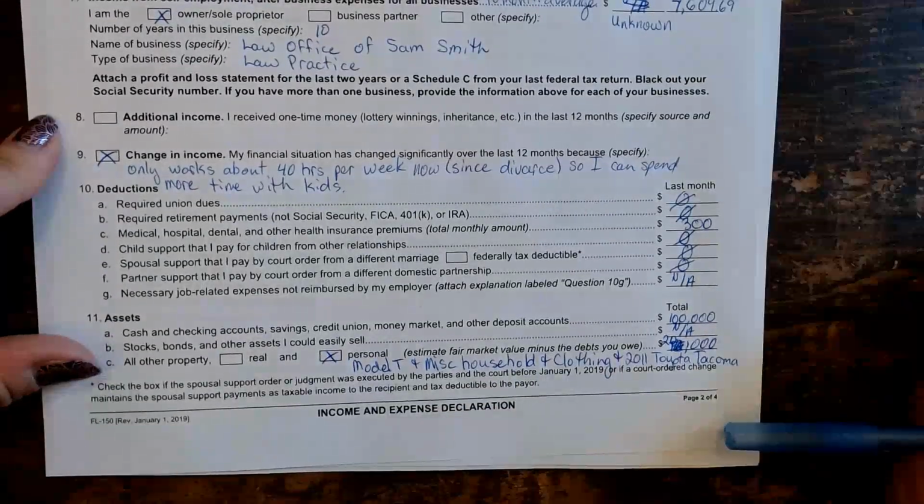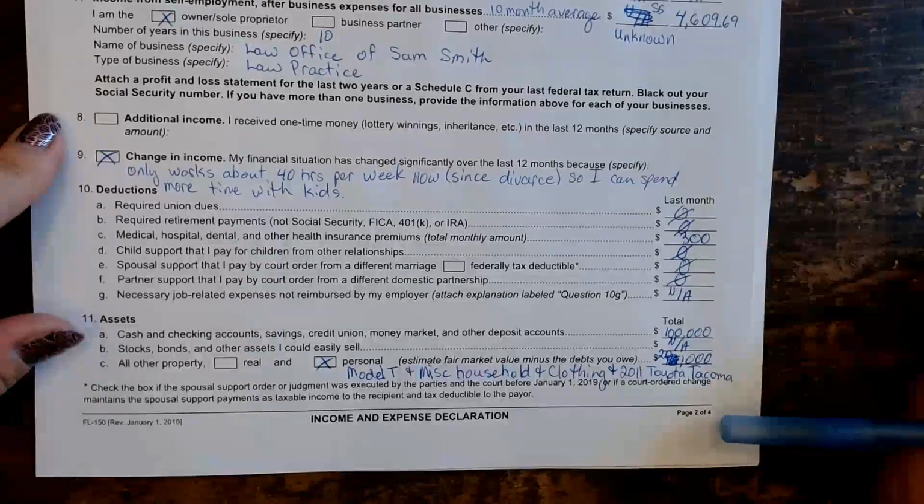That's the end of page 2. Stay tuned for page 3.